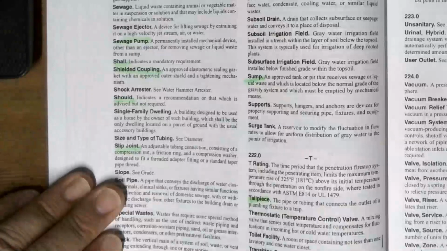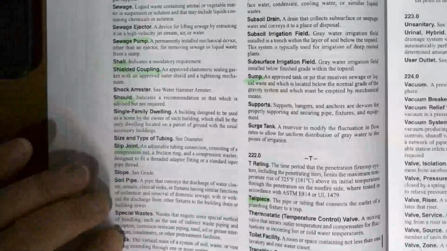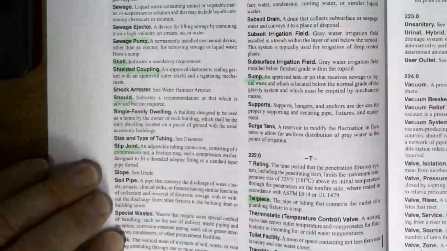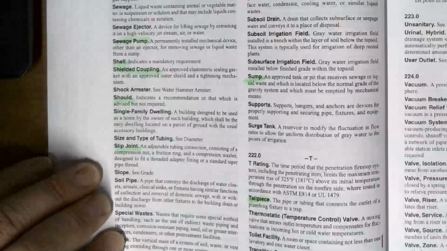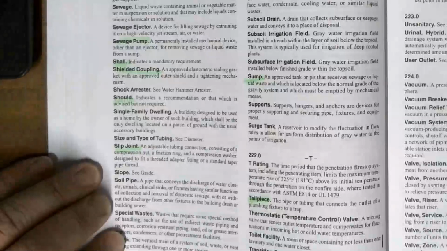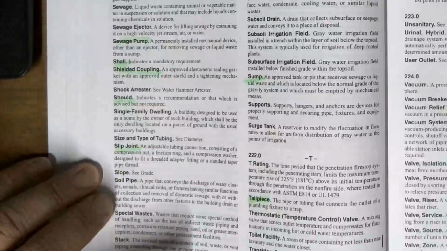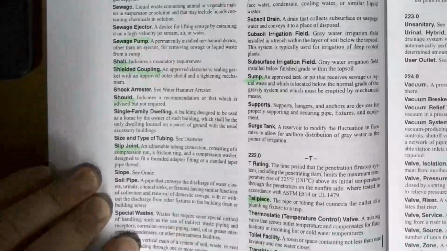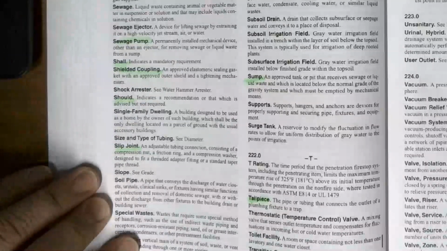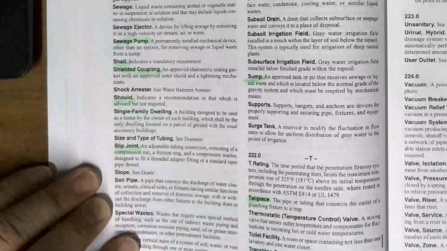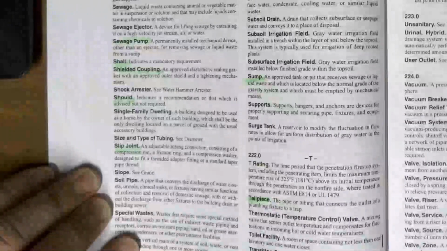Shielded coupling is an approved elastomeric sealing gasket with an approved outer shield and a tightening mechanism. In other words, it's a no-hub band. That's what a shielded coupling is. It is a no-hub band. When we get into chapter 3, I'm going to show you something, if I can get everything set up right, that irritates the heck out of me when it comes to Fernco's and shielded couplings. Should indicates a recommendation or that which is advised but not required.